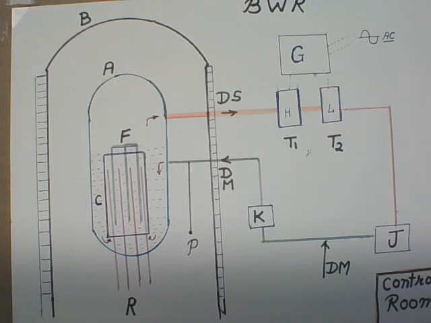So the value of K has now become 150 upon 100, that is 1.5. It has gone more than 1. So the reaction starts going faster and faster. Naturally, the temperature starts building up. This is going to result into more steam. That is going to result into more output in terms of electricity finally.